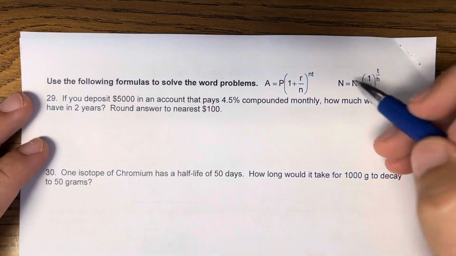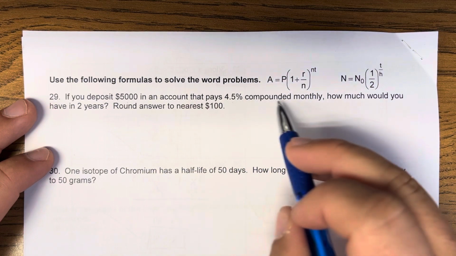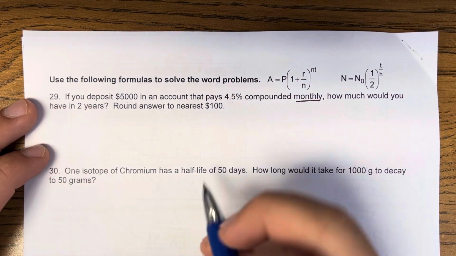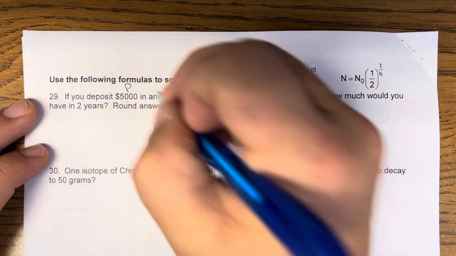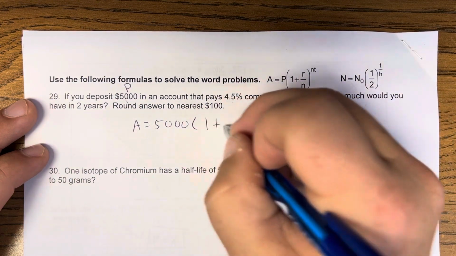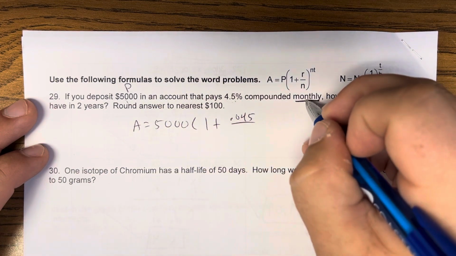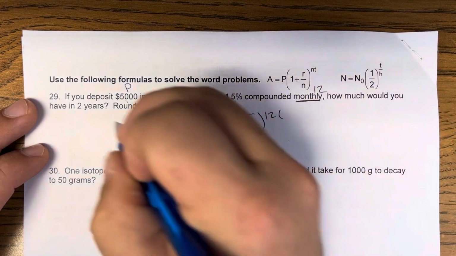All right, last page is where we're going to use these formulas up here. And so if you deposit $5,000 in an account that pays 4.5% compounded monthly, how much would you have in 2 years? And so I don't know on this one my final amount. This is my starting amount. And so 5,000, 1 plus, we have 0.045 because you got to change the percent to a decimal. Compounded monthly, that's 12, raised to the 12 times my time, which is 2.